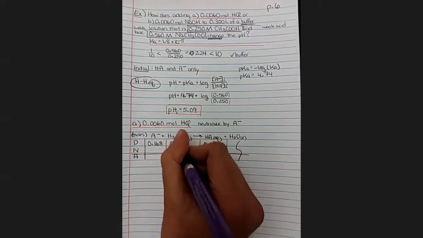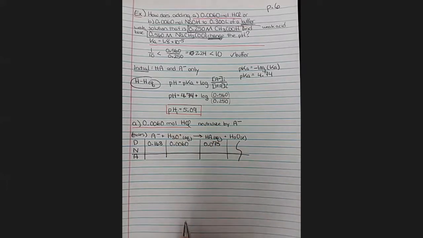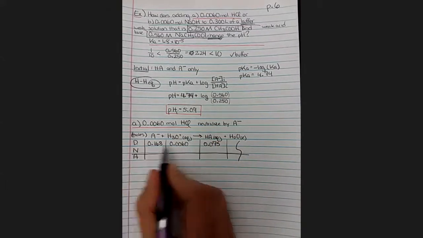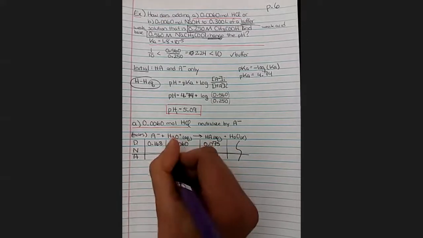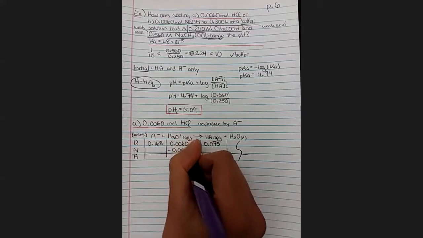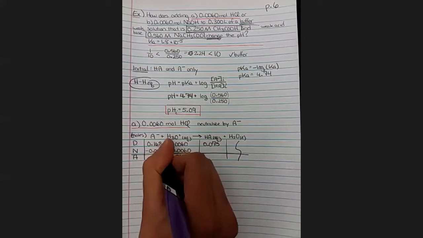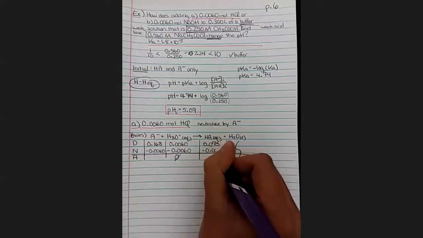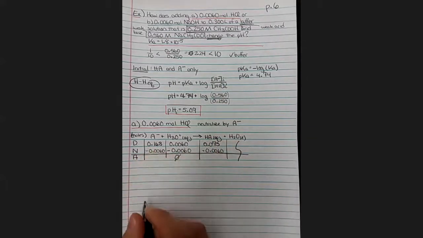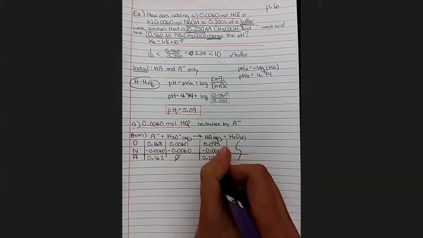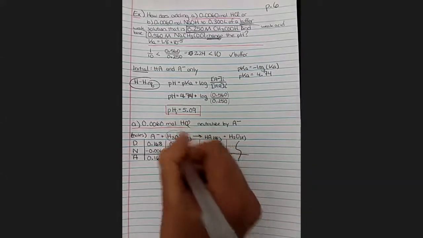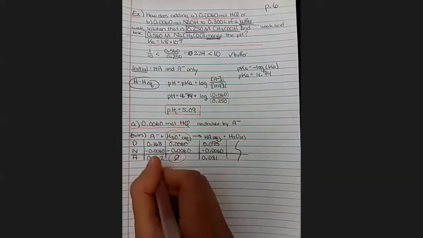And for our strong acid, the problem said we added 0.0060 moles of that. So D is for stir with strong acid, N is for neutralize the strong acid all the way to 0 if possible. We'll subtract it from our reactants and add it to our products. Math happens here. 0.162, 0.081. Congratulations, you neutralized all of your strong acid. You are left with a buffer system of weak acid and weak base.